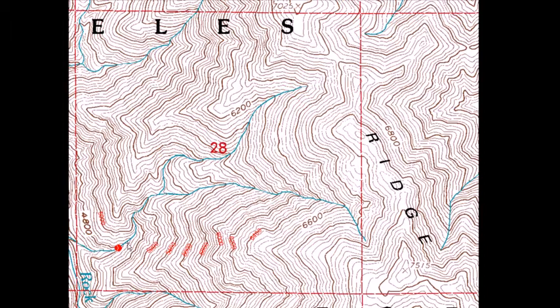So step one, right? Step one is to identify the outlet. That's already done. It's right here. Okay, that's the outlet. So this is where all the water is gonna flow out to. And then we have contour lines, we have elevations. This outlet seems to be around elevation 4800.